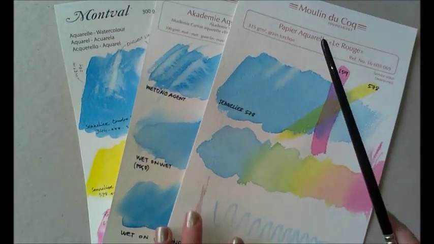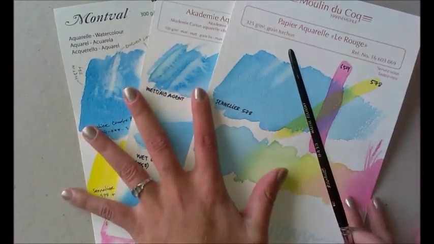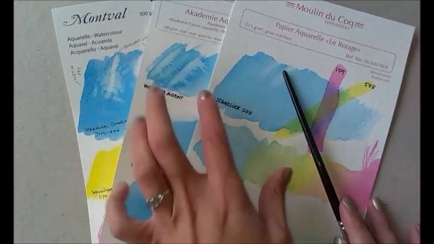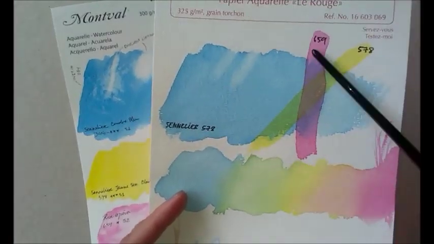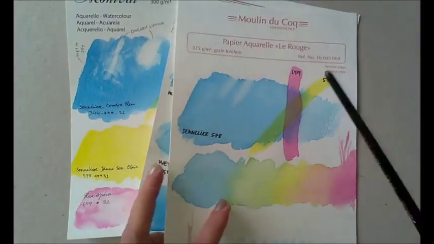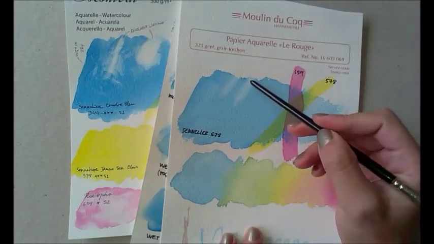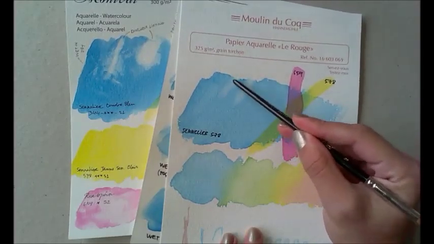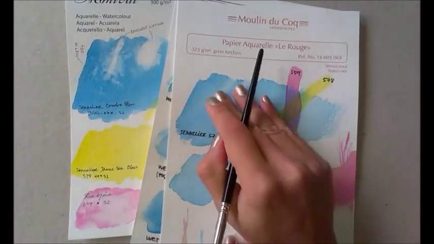But coming back to the paper, to know the amount of sizing of a paper, there's a very simple test that you can do. It's called a lifting test. I will show you here. You paint an area of the paper, you wait for it to dry, and after it's dry, you take a brush with very clean water, wet some parts of the paper, and then you take a small paper towel and you lift.